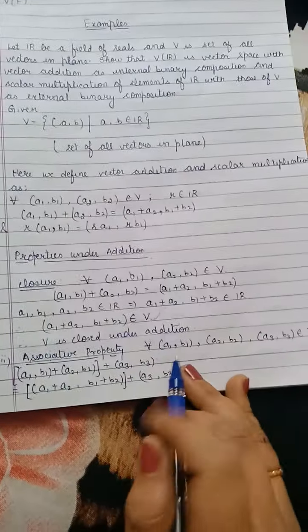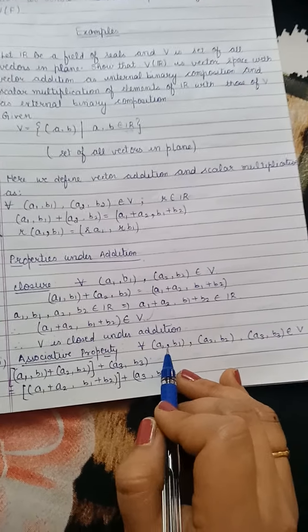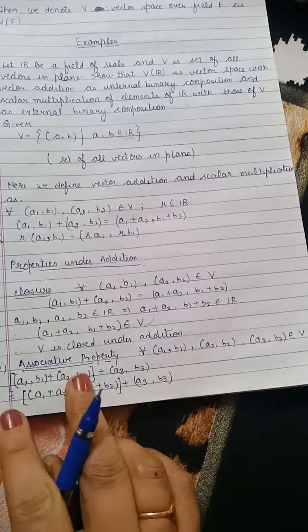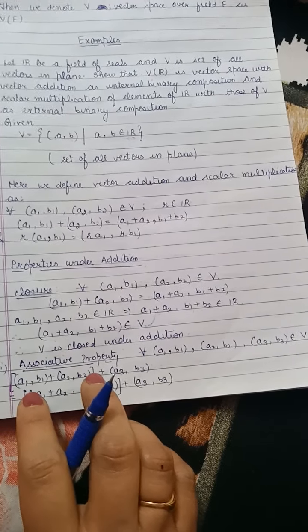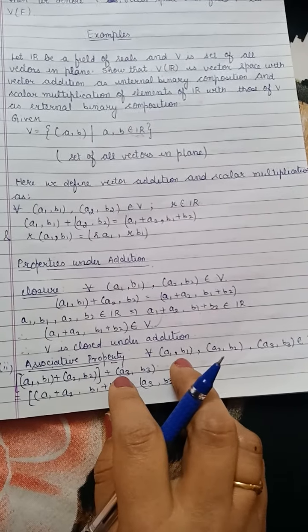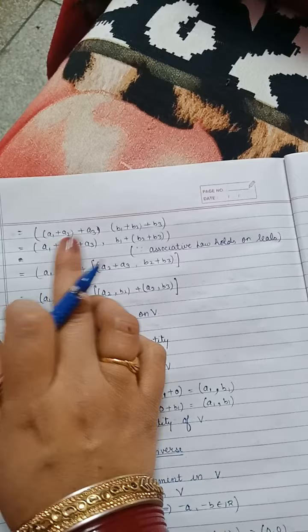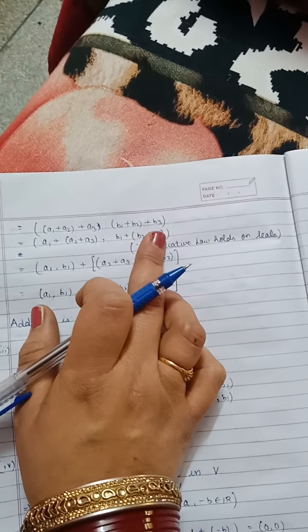Next is the associative property. What does the associative property say? Take three elements and add them. First I take the composition of the first two, then add the third element to it. This composition will come up like this: A1 plus A2 plus A3, B1 plus B2 plus B3.